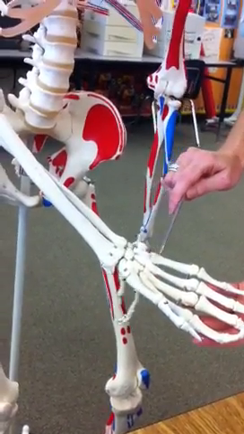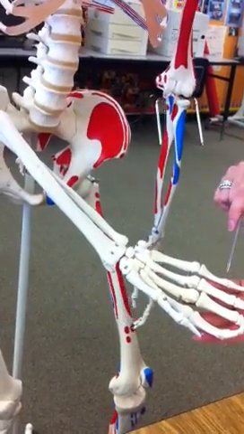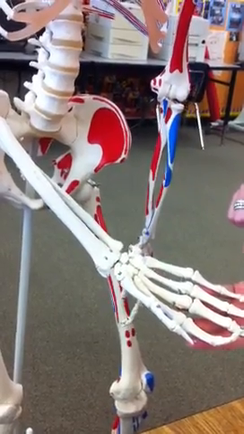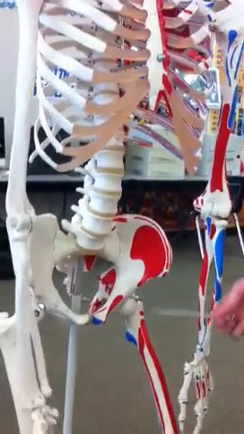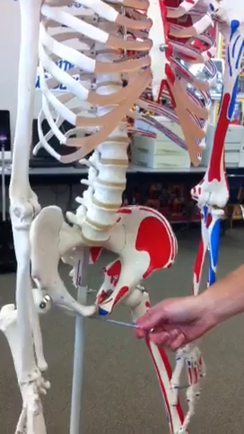Each of them have a base, a shaft, and a head. And for the phalanges, we have proximal, middle, and distal. For the pelvic girdle, this is your pubic symphysis.